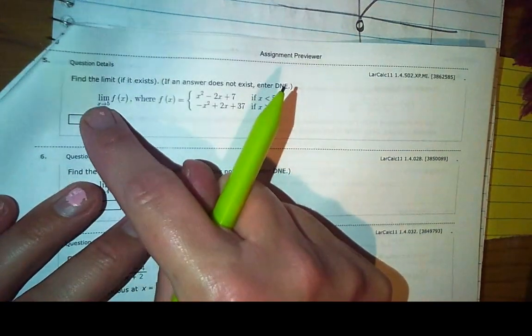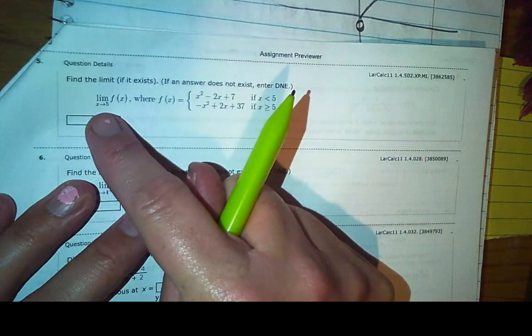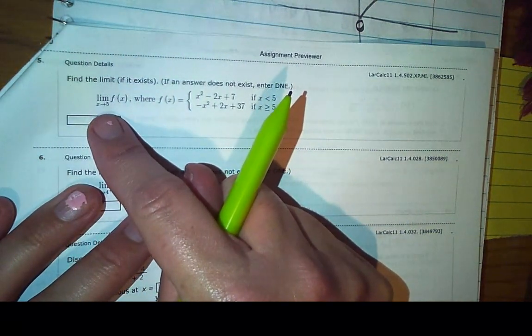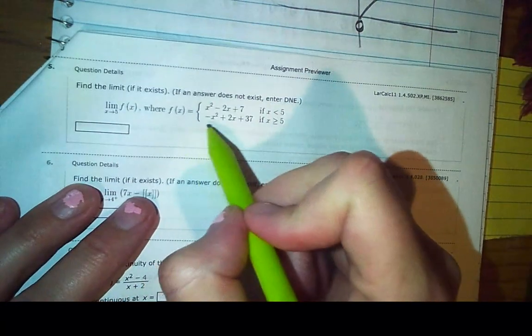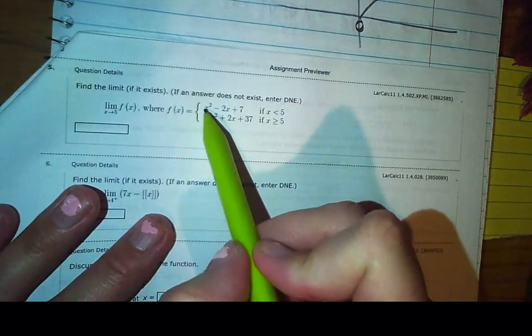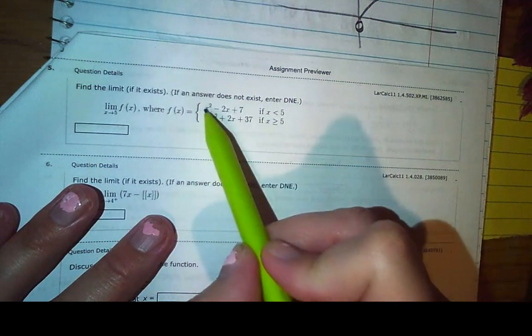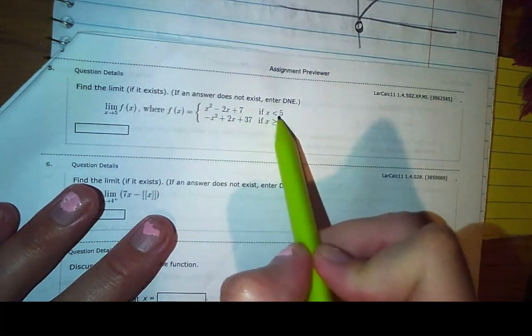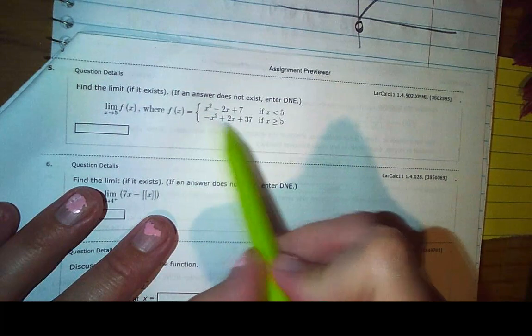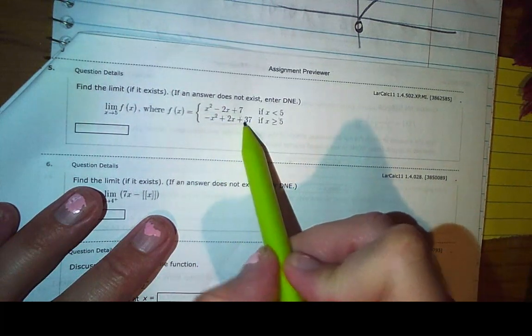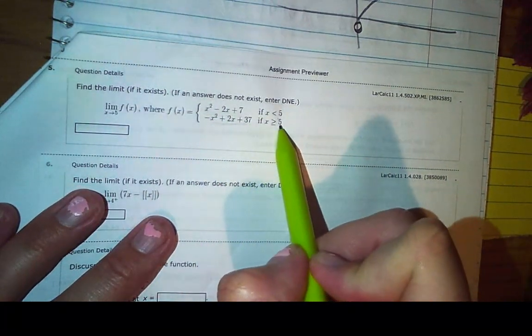All right, so this one. Now you want to be lazy math people. I want to find the limit of f of x as x approaches 5. Okay, so step back and look at this. This is a piecewise function. This is a parabola, and it looks like an upwards parabola if I'm to the left of 5. It looks like an upside down parabola if x is to the right of 5.